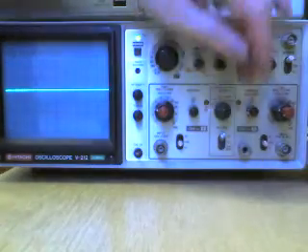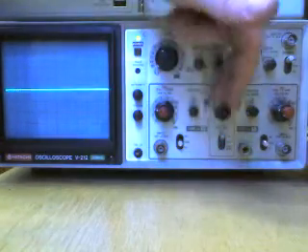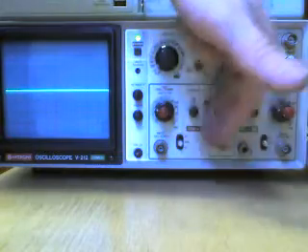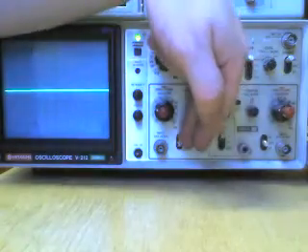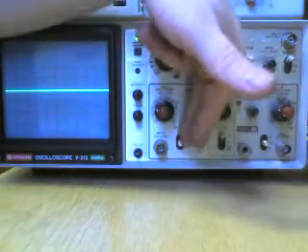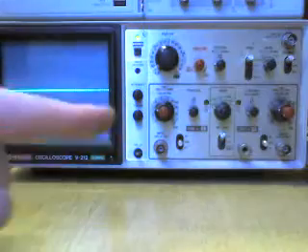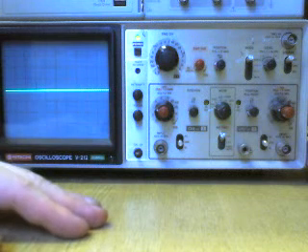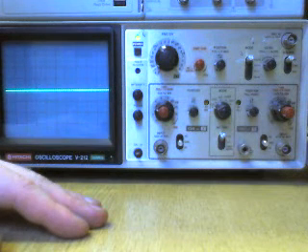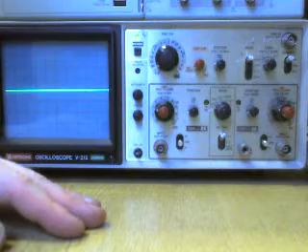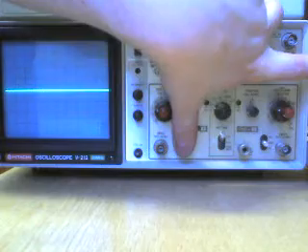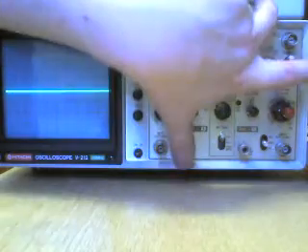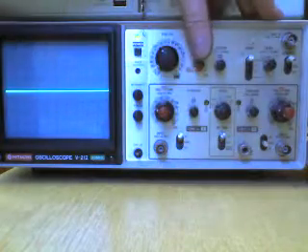Now then, whenever you use an oscilloscope first, pay attention to the coupling. The type of coupling that you use is dependent on the type of signal that you're inputting. If it's an analog signal, an AC waveform, a sine wave, say, you can either have it set to DC or to AC.